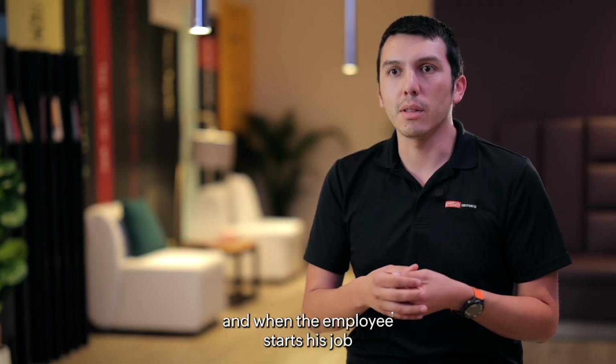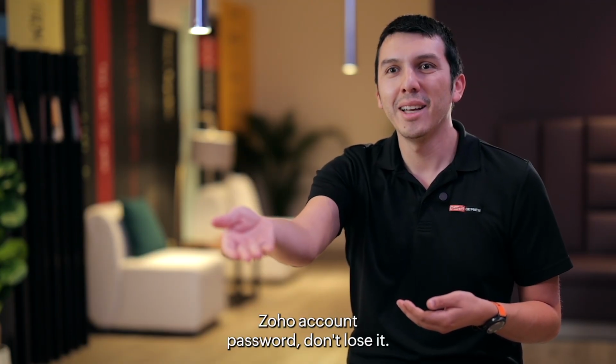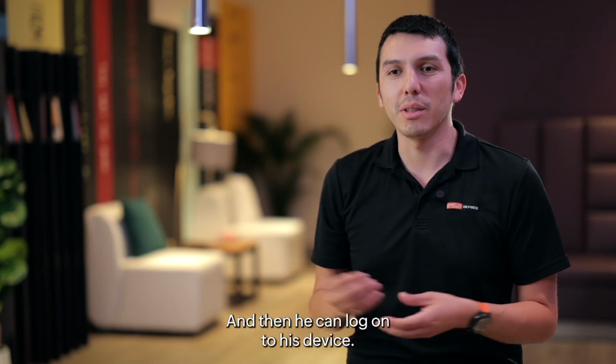And when the employee starts his job, I can just give him one password. This is your Zoho account password, don't lose it. And then he can log on to his device.